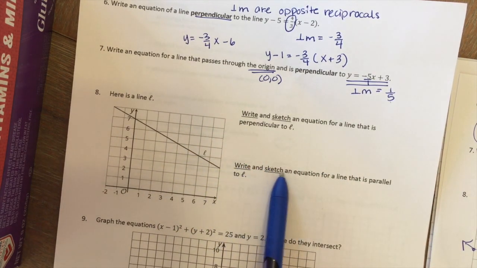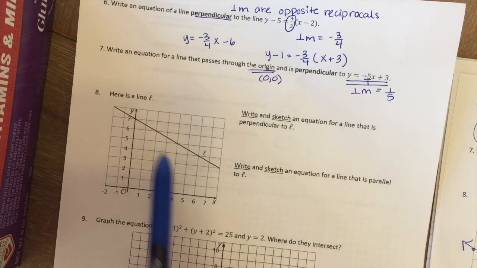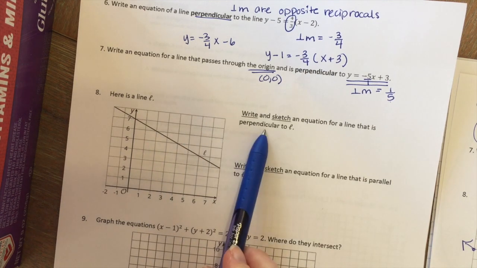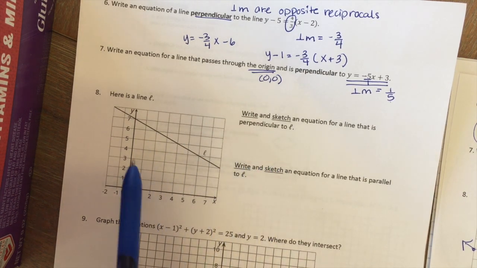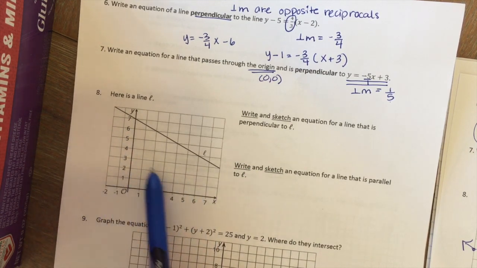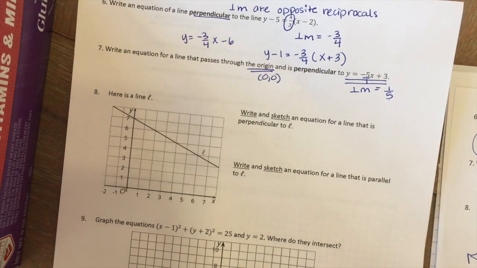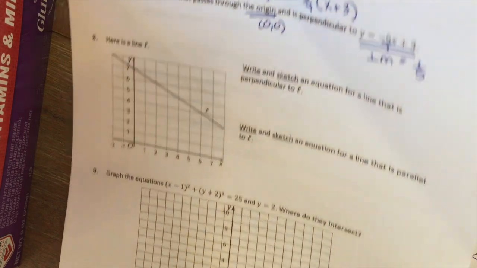And then it says write and sketch an equation for a line that's parallel to L. Again, there's infinite answers for this. Once you have found the slope for L in the first part, now you can use any y-intercept you want, and you can create a line parallel to L. There's possible answers in the locker, and if you have questions on this, again, come to our Zoom office hours. I'm happy to help you more.